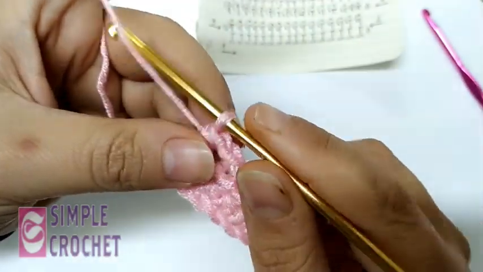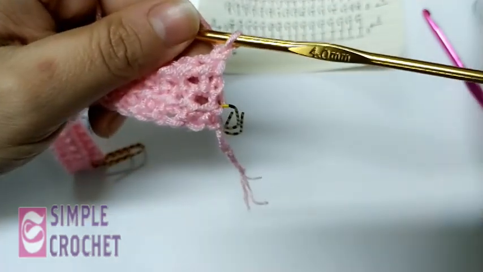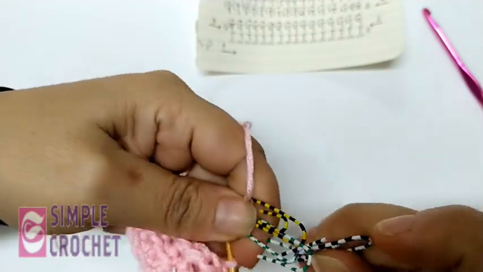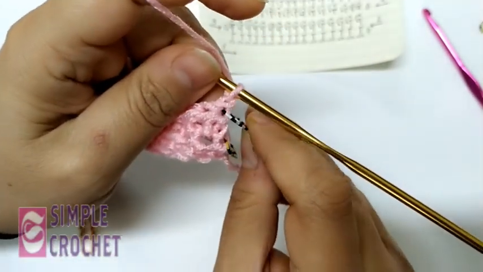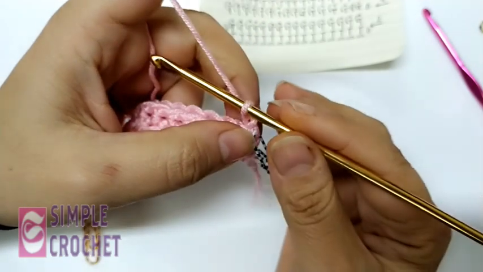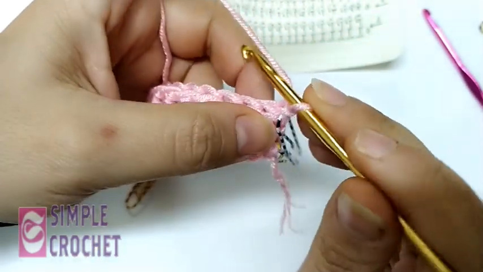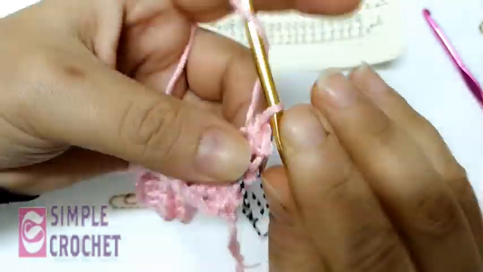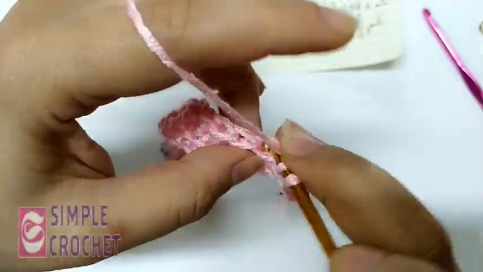Now you are going to chain one, turn your work, mark your stitch, and do another row of half double crochet, half double crochet slip stitch. So basically you are working 3 rows of half double slip stitch.